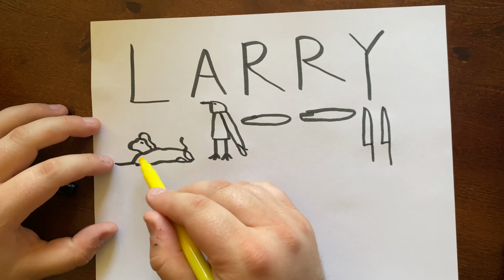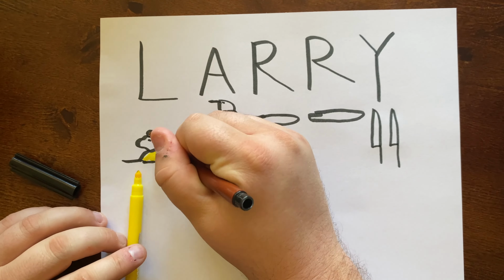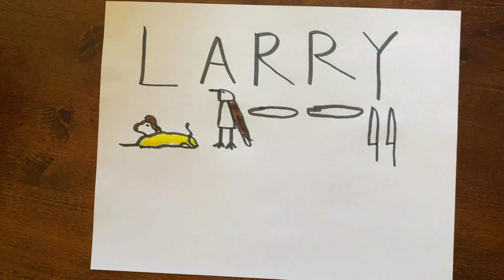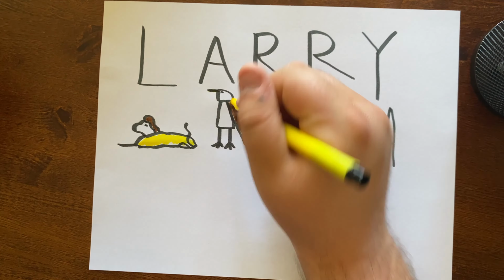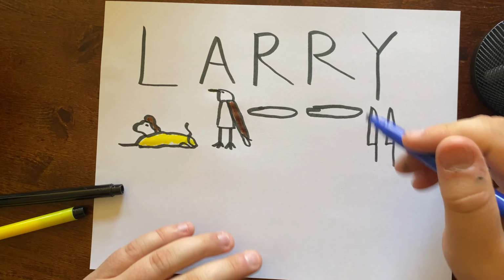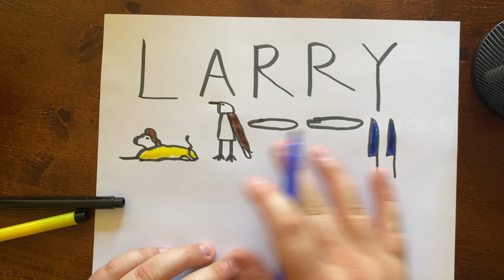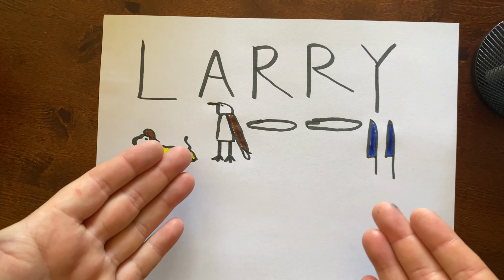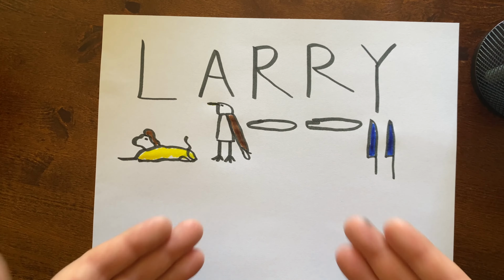I'll just check what colors I have here. Maybe I should get some color on my lion here and make him look more like a lion, huh? Okay, so there it is, Larry in hieroglyphs.